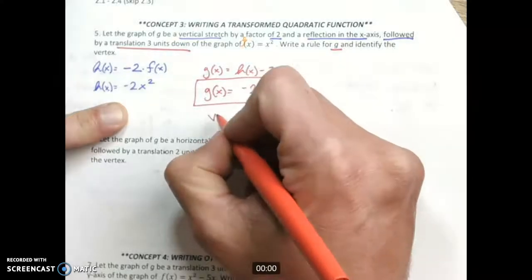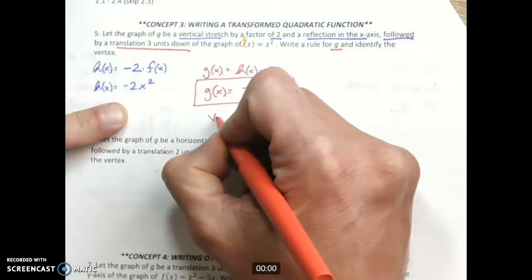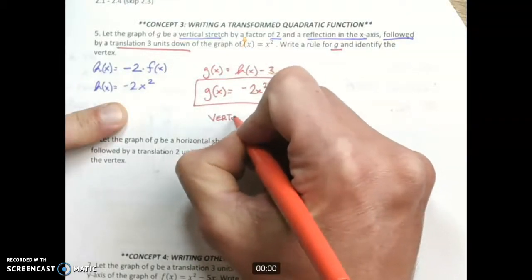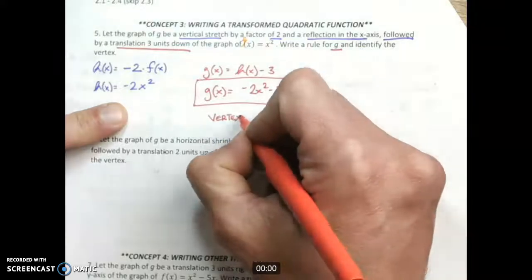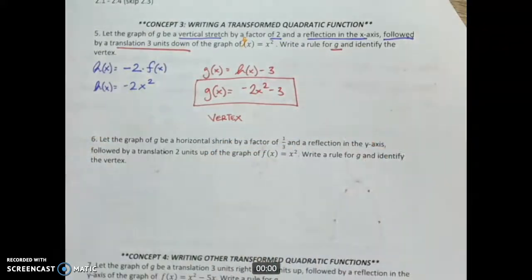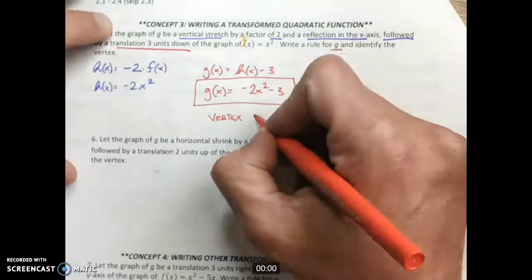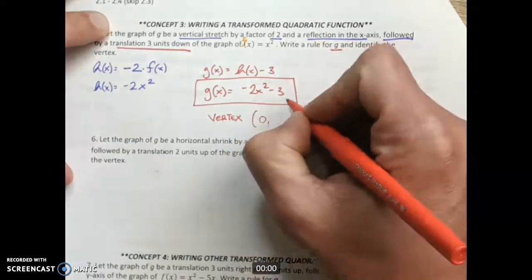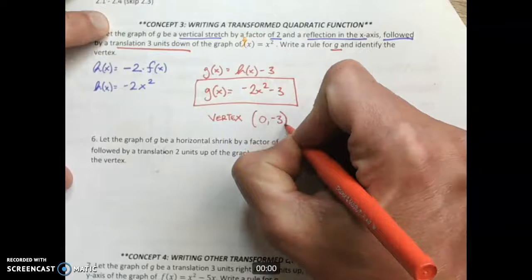Vertex is our highest or lowest point. And what that is always going to be is h, k if it's in vertex form, which this could be. It'd be like the quantity of x minus 0. So the h is going to be 0 and the k is going to be negative 3.